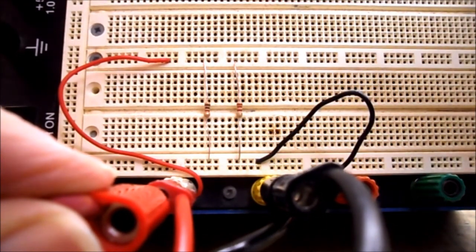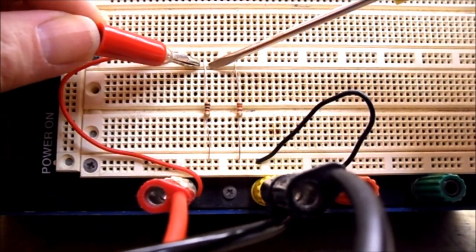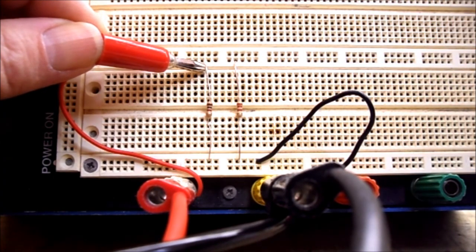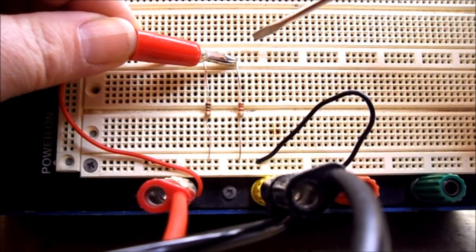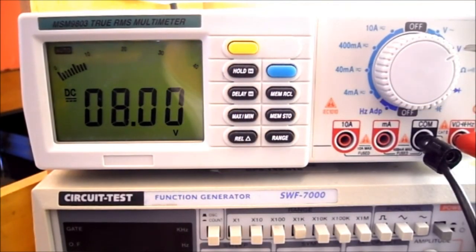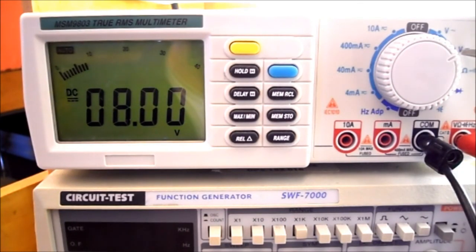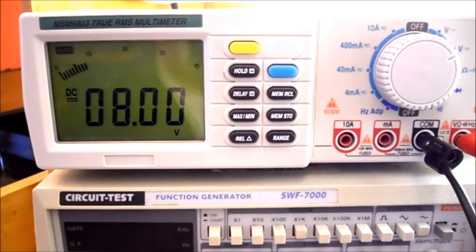Point B is right here on the top of our 1K ohm resistor, so that's measuring the voltage right there, and point C is on our 2.2K ohm resistor. So that's putting the probe right here to measure our voltage. Remember, to measure DC volts, we have to rotate the knob 2 positions to the V symbol with the flat line. My voltage at point A is 8 volts.